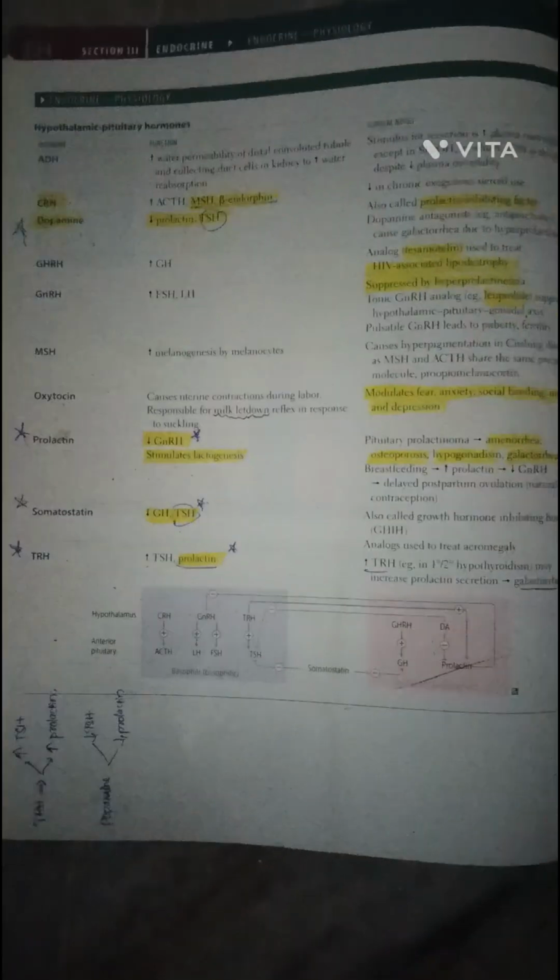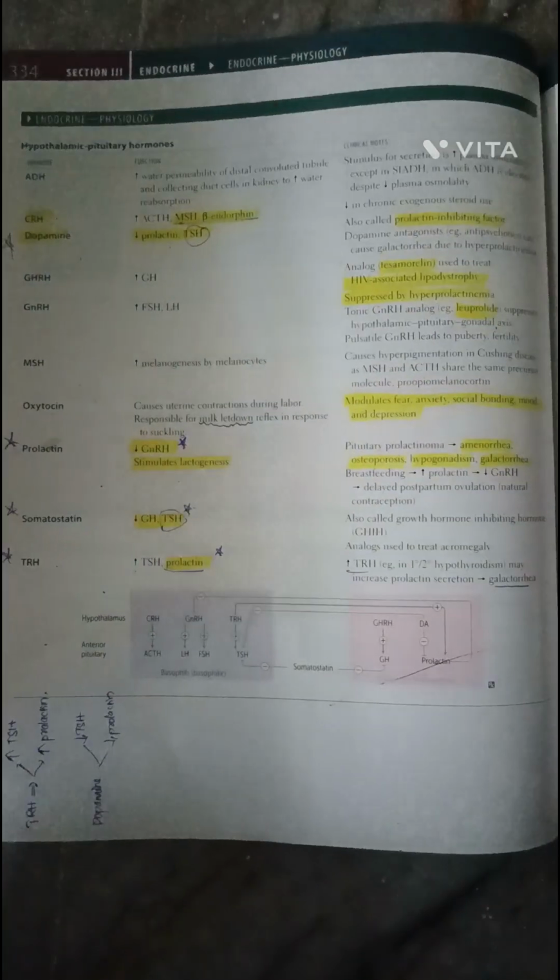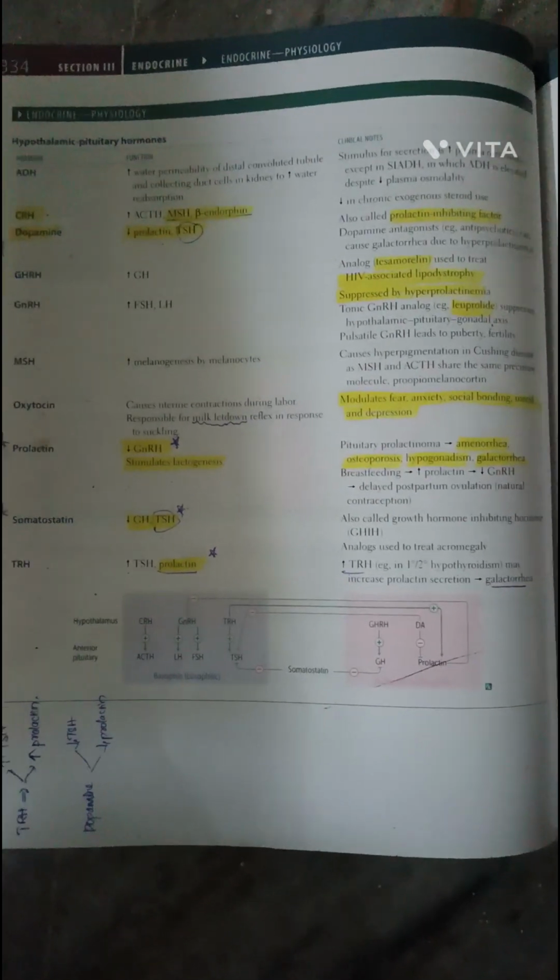Okay, with this we completed the general topic of the pituitary gland. Now we'll go through each and every hormone and discuss everything about anatomy, physiology and pathology.